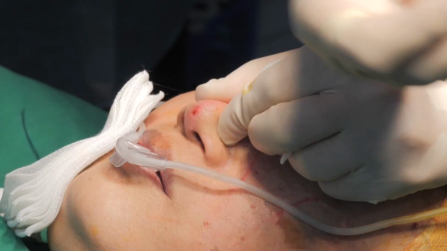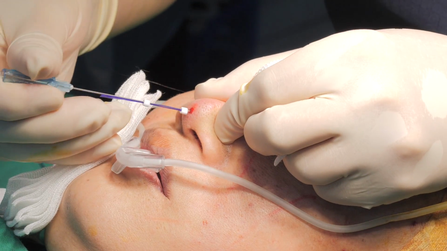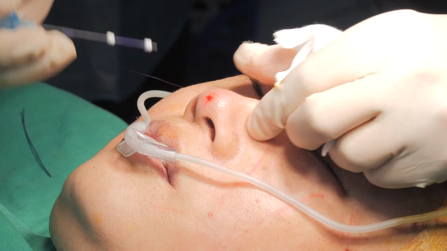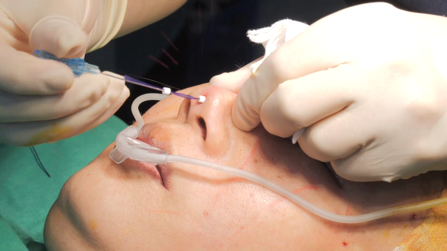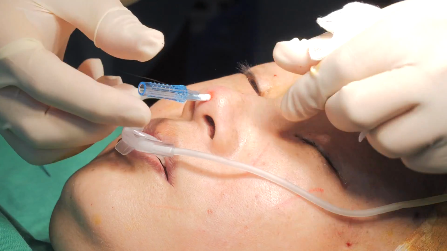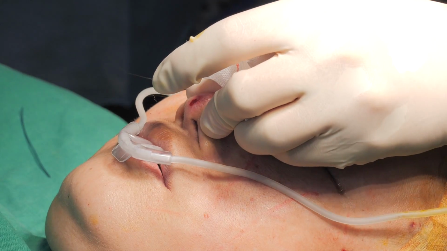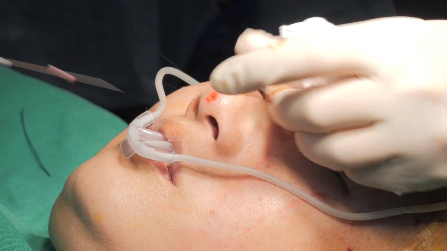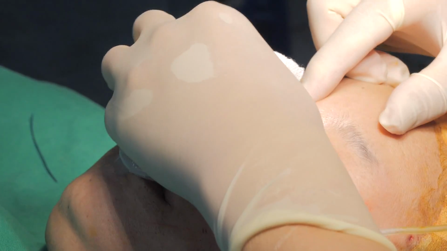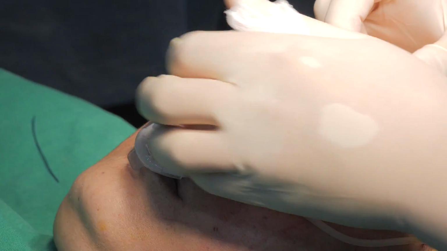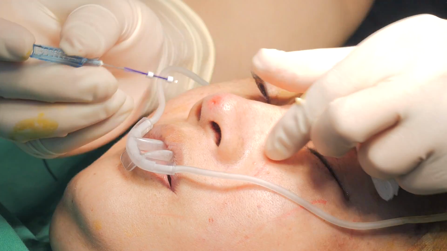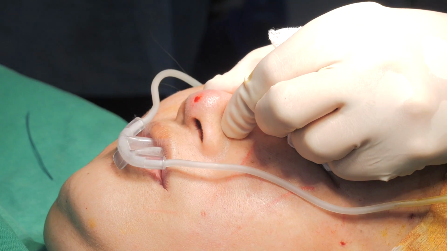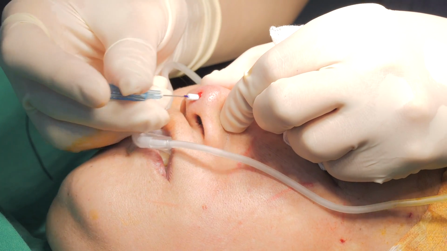Okay, so you're inserting a multi-line and then a multi-line, to fill the supratip depression. And what about inserting a multi-line on the nasal tip?